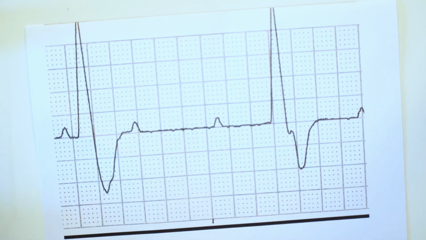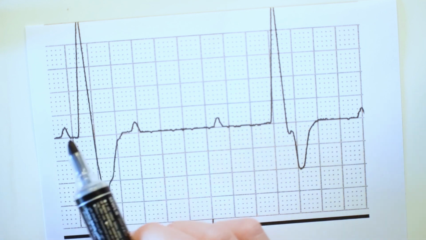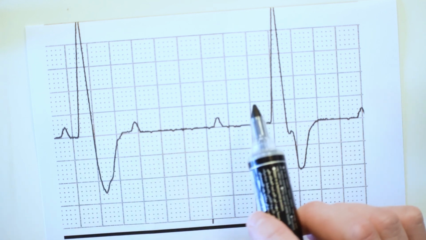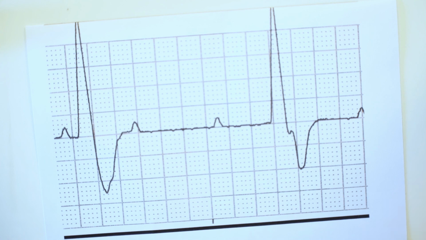So what is actually happening here is dissociation between the P waves and the QRS. So you might be like, well, what's that? Well, what's happening is that the P waves are firing independently of the ventricles. So there's no correlation between the two. And the most important factor you need to consider here is that your P waves must be regular. Because if these P waves were irregular, it might be a type 1 or a type 2 second degree heart block.